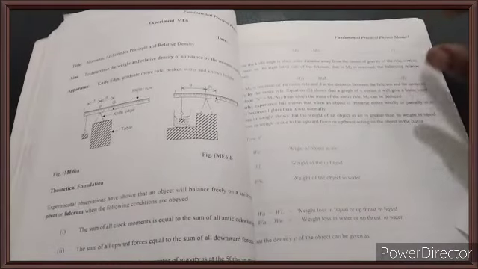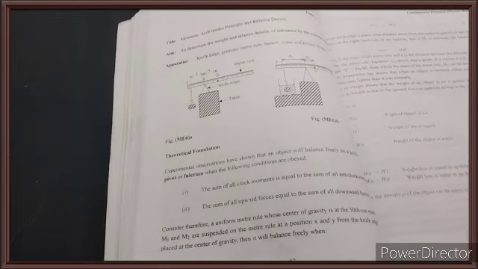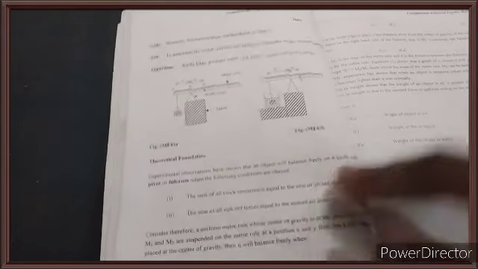So now, considering these questions, we're going to look at the theoretical background, the theoretical foundation.